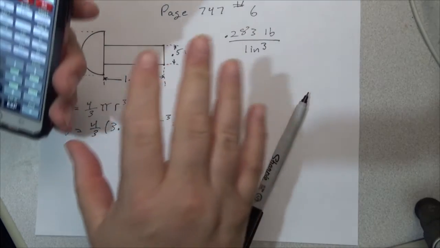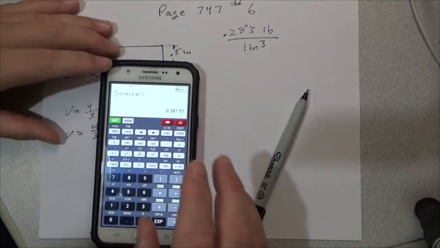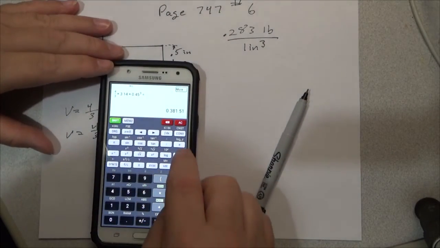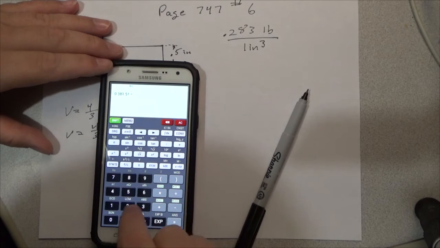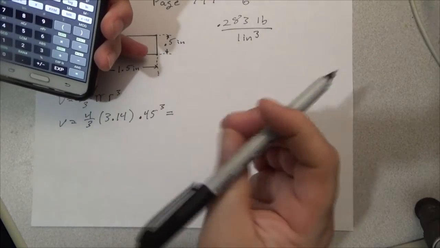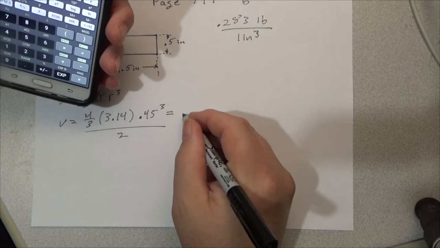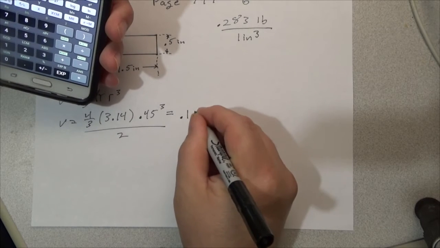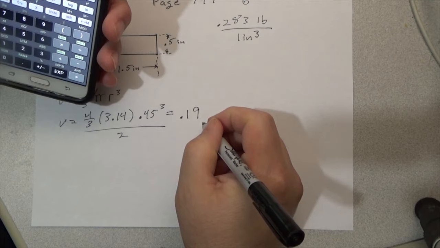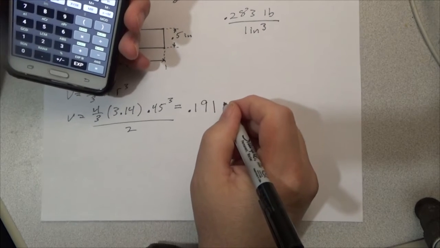I'm just going to leave that right in my calculator. I have my calculator on my phone. Then I'm just going to divide that by 2. And so the answer is 0.191. We'll round that to 0.191.